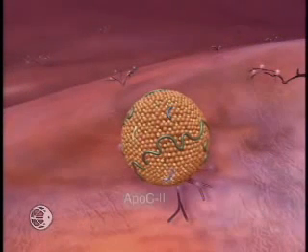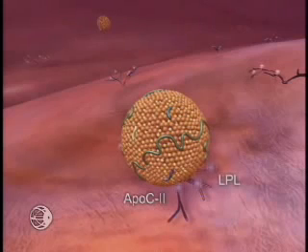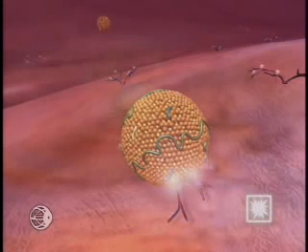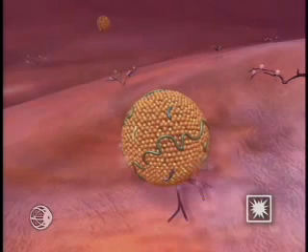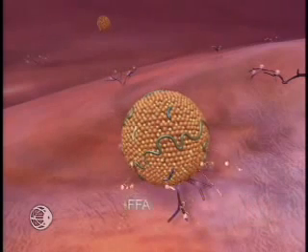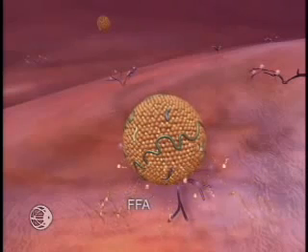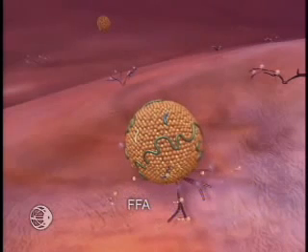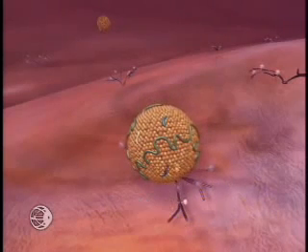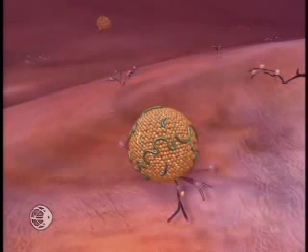Here, ApoC2 activates lipoprotein lipase, LPL, which hydrolyzes the lipoprotein's core triglycerides into free fatty acids, which diffuse through the capillary to muscle or adipose cells. As fatty acids exit, the lipoproteins become smaller and smaller remnants.